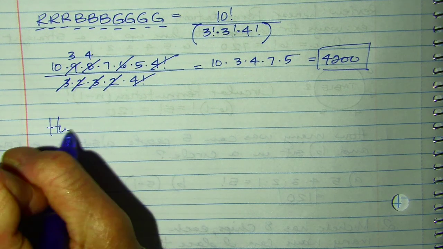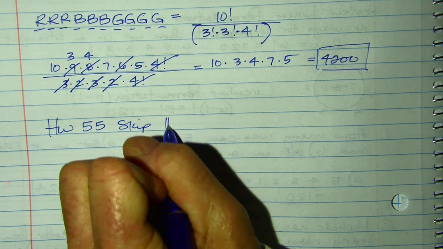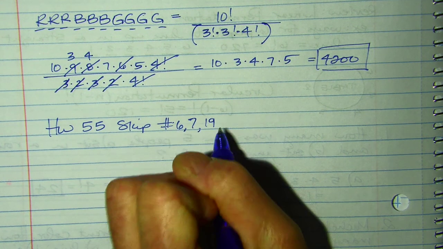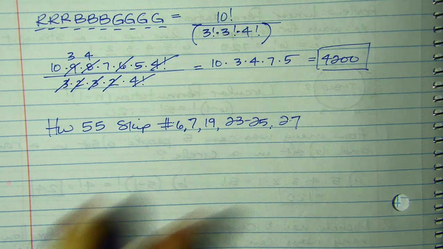So for the homework for 55, skip numbers, I want to make sure I write these in order, 6, 7, 19, 23 through 25, and 27. Thank you.